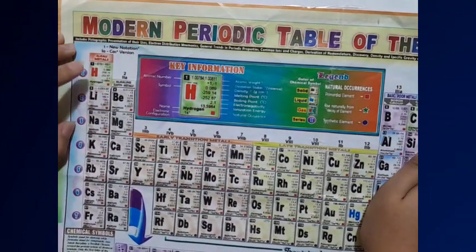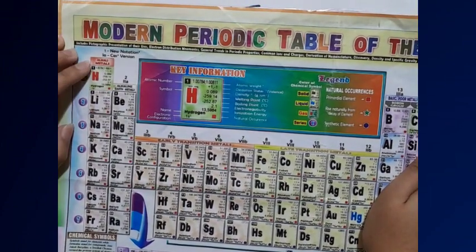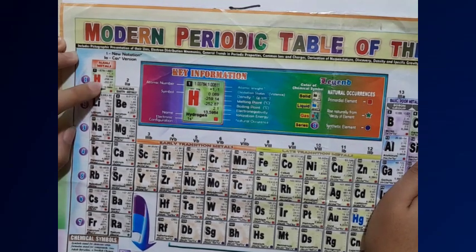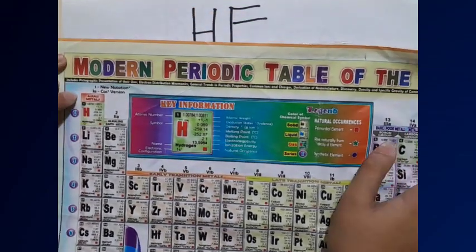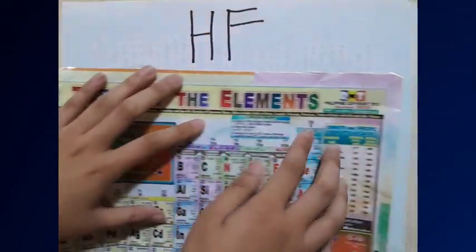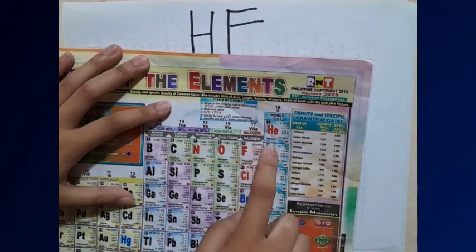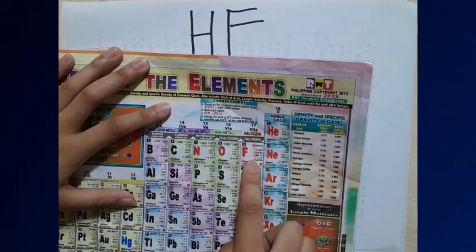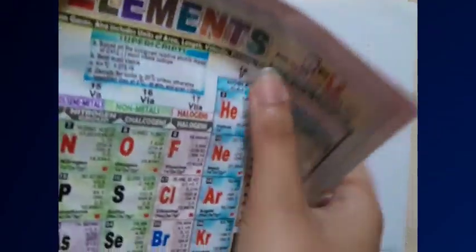Let's see our periodic table. The element hydrogen belongs to a non-metal group even though it is grouped in the metal group. Likewise with our element fluorine, a non-metal. So, let's see how they share their valence electrons through Lewis dot structure.